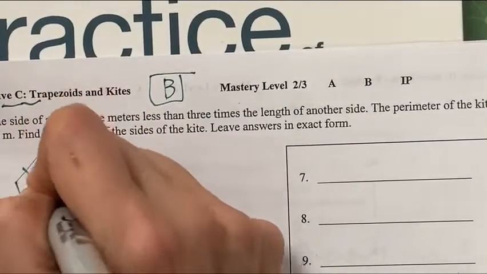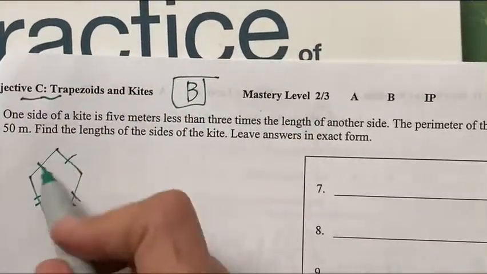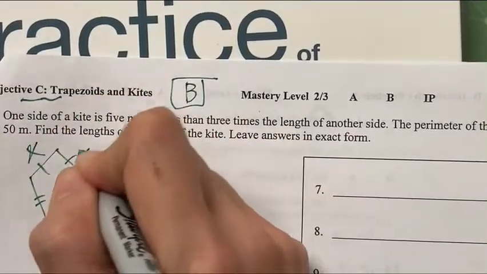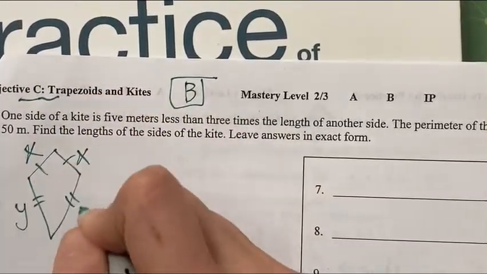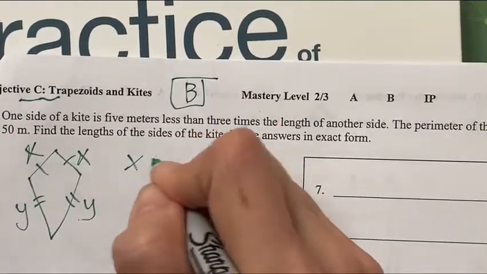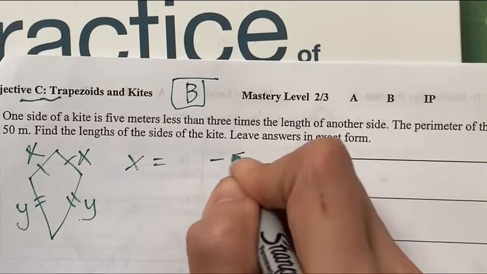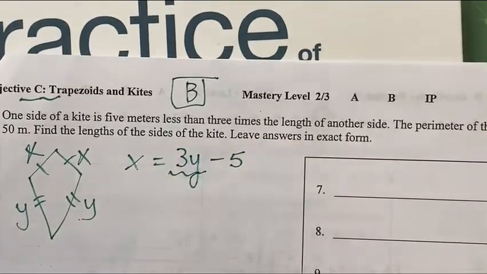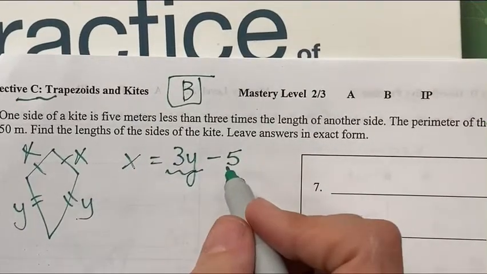So a kite has two equal sides that are adjacent and another two equal sides that are adjacent. So we know that there's two short sides and two long sides of a kite. Now let's set up this formula. It says one side of the kite is 5 meters less than 3 times the length of the other side. So we're going to build this equation.